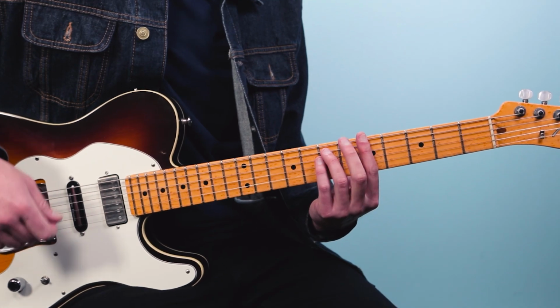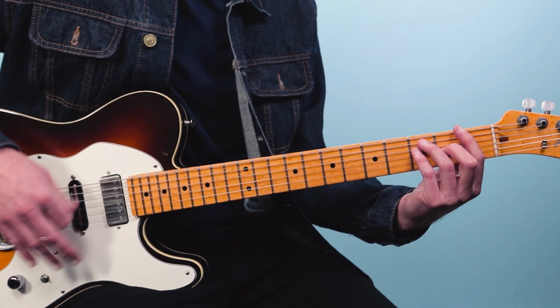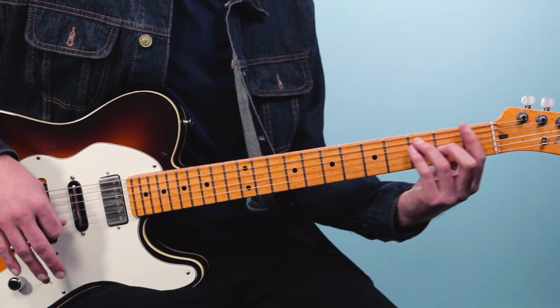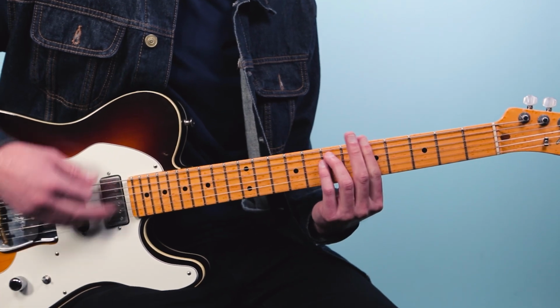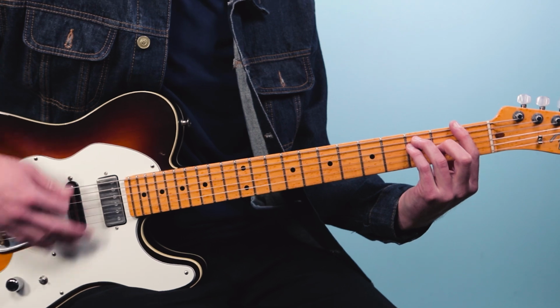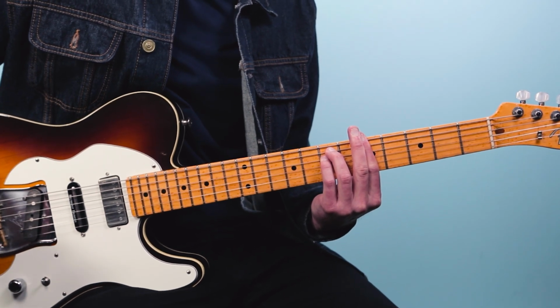A classic one is Stairway to Heaven at the end. A minor, G, F, back up. Or Dream On, Aerosmith.